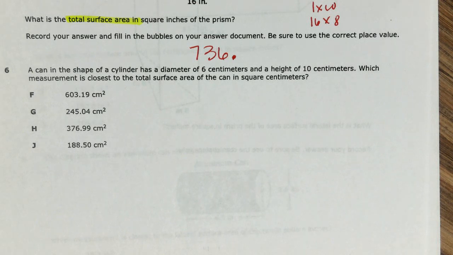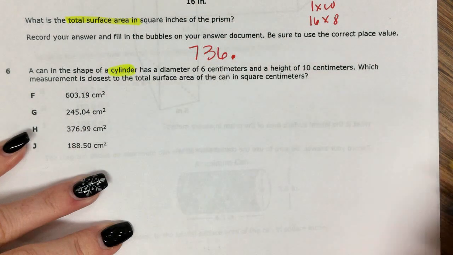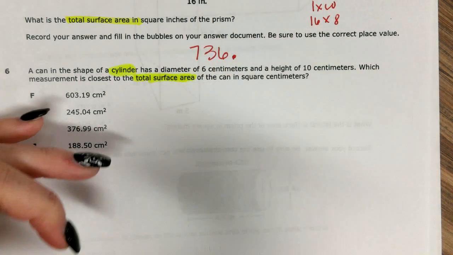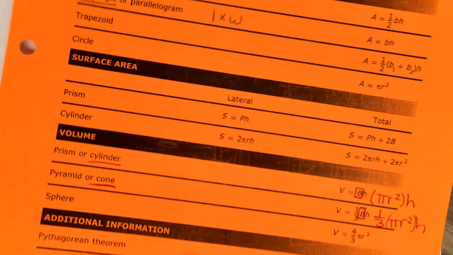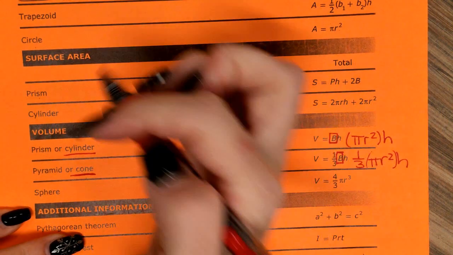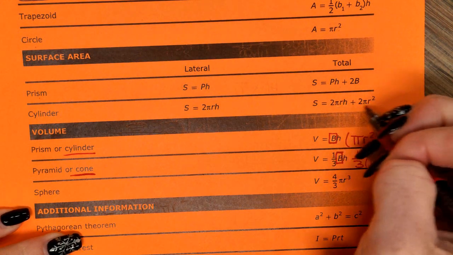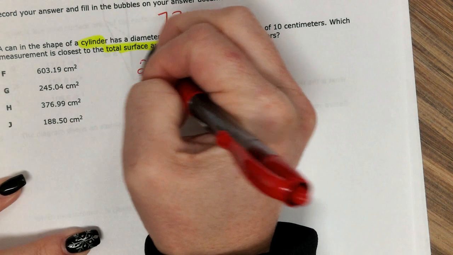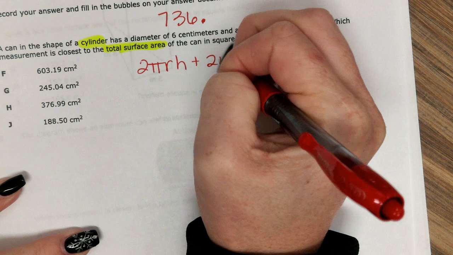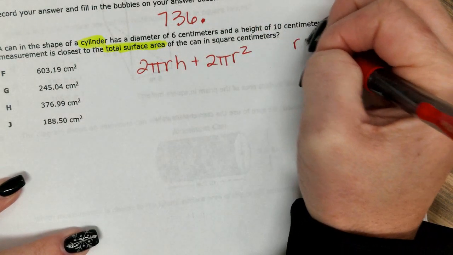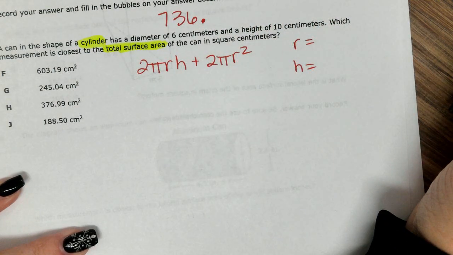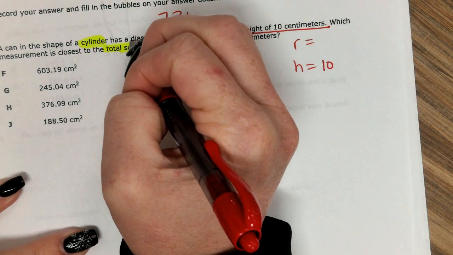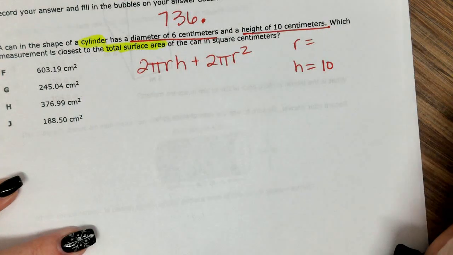Okay, number 6 is talking about a cylinder, and it wants you to find the total surface area. So go to your star chart to surface area and write the total formula down for cylinder. Again, I need an R and an H. They gave me the H, which is 10. But did they give me the radius or diameter? Diameter.